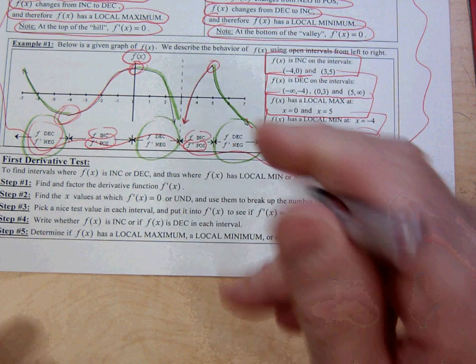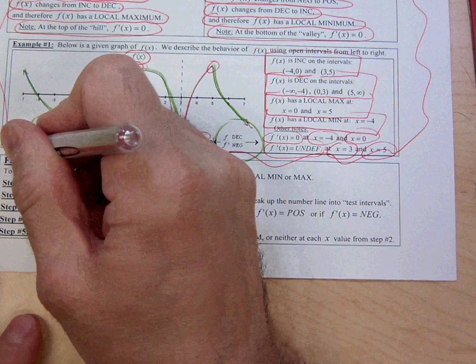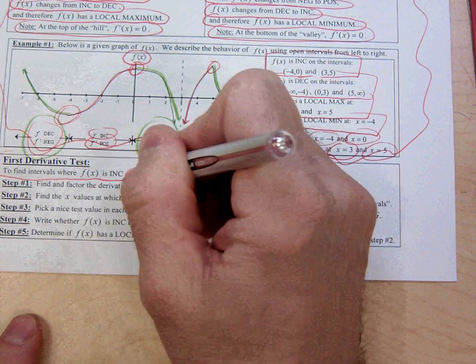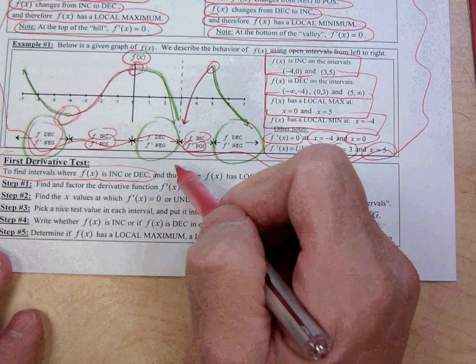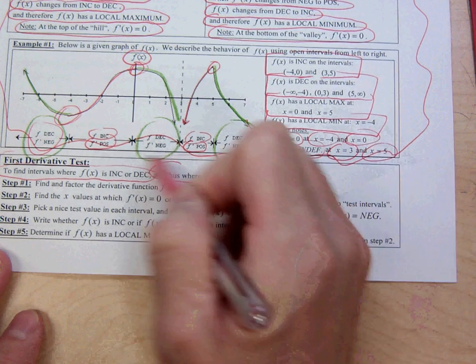Okay, so here's what we're going to be doing for pretty much most of the hour today. We're going to be finding intervals where f is increasing and decreasing. And from there, won't we be able to pick out our hills or valleys, which are our local mins and maxes? Right? So where do you think you would start to find something like this? By finding the derivative.